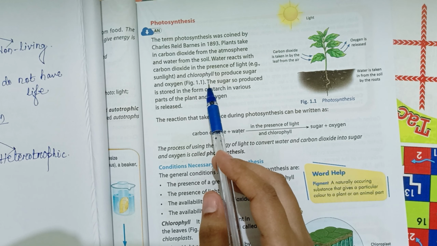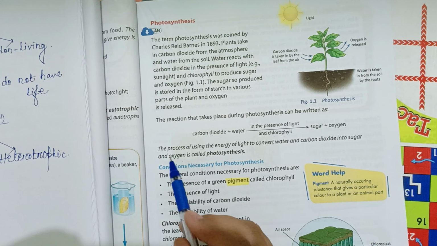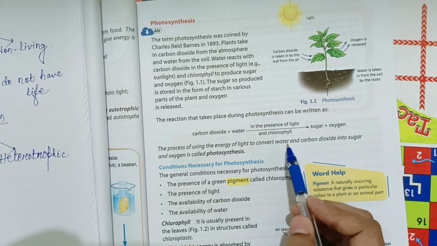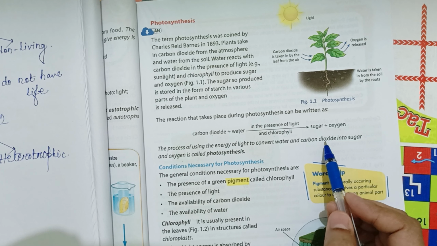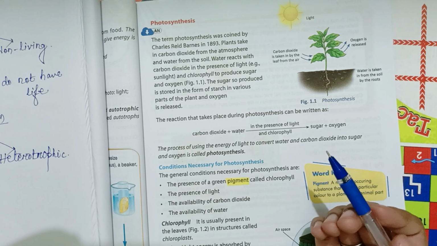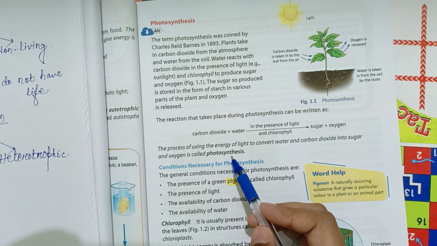That is also a very important question. So how to write what is photosynthesis? The process of using the energy of light to convert water and carbon dioxide into sugar and oxygen is called photosynthesis. So simple. The whole equation, you can write it in the form of a statement.